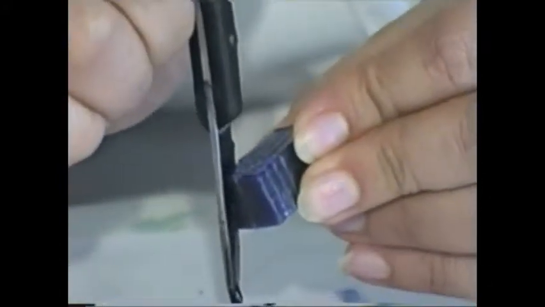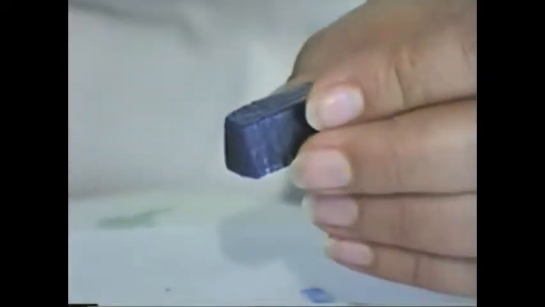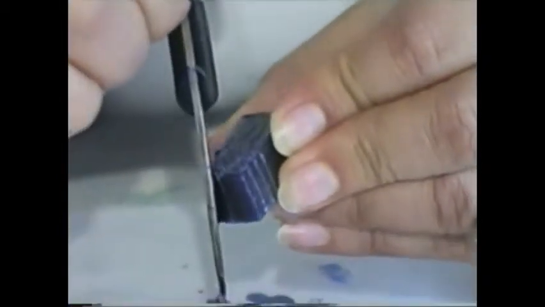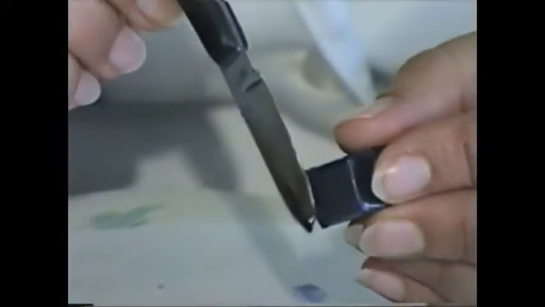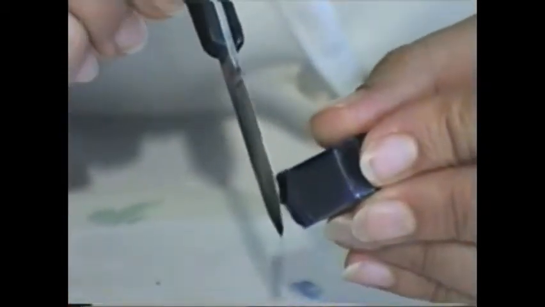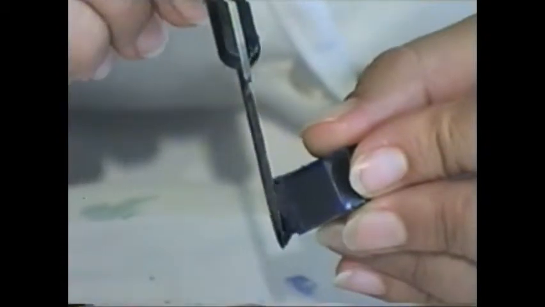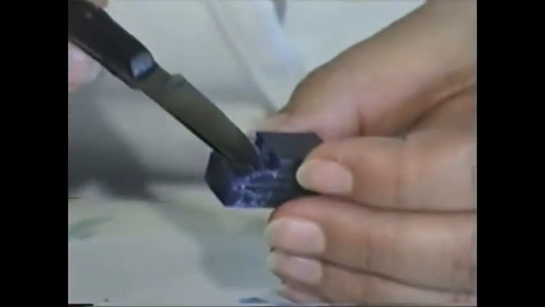Then make the labial outline slightly convex or straight, slightly convex at the cervical third, then straight in the middle and the incisal thirds. Leave about 1 millimeter all around the borders. Smooth the surface. The surface should be smooth.